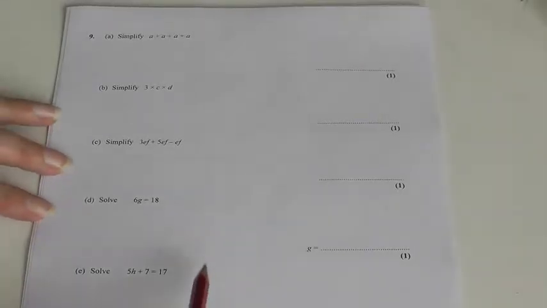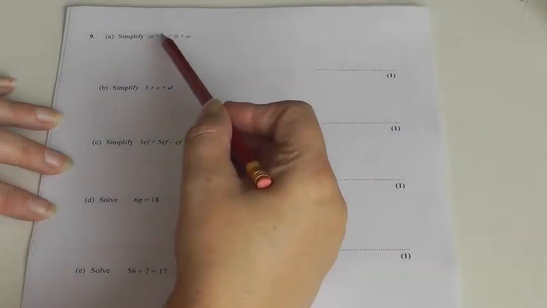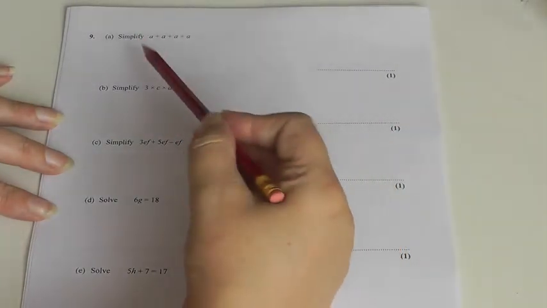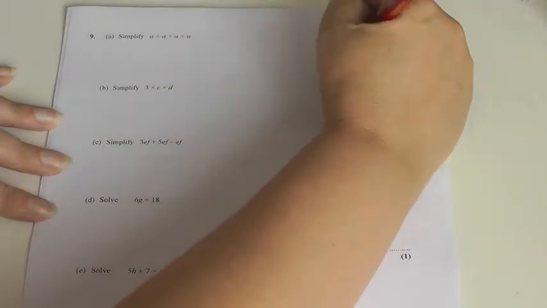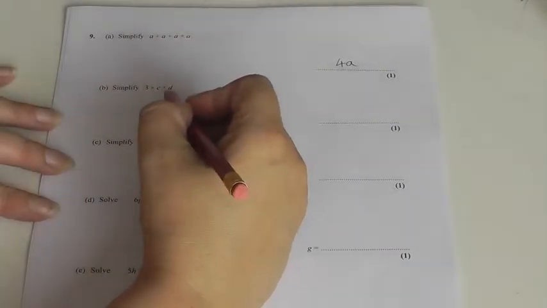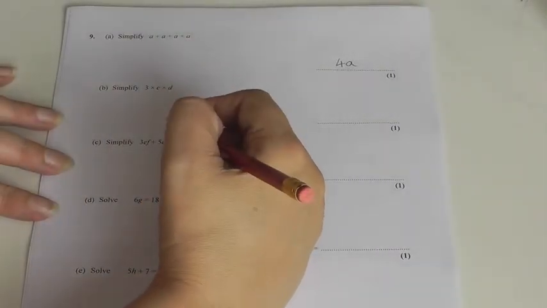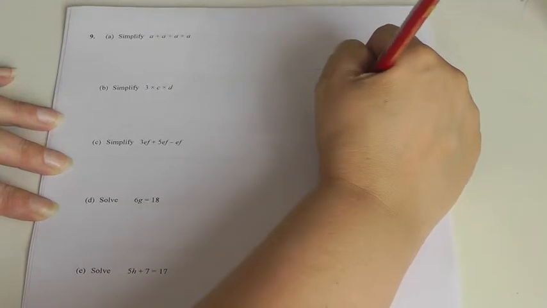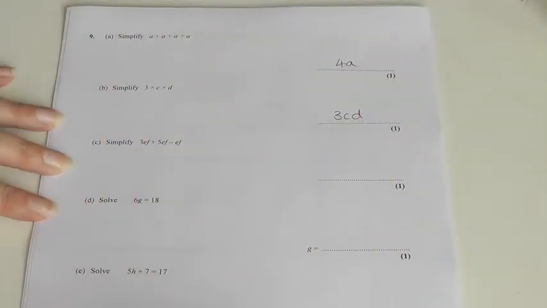Okay, here comes some algebra. If I've got a plus a plus a plus a, how many a's have I got altogether? I've got 4. So I just write 4a with the 4 in front. 3 times c times d. In algebra we don't write the multiply sign, so that just becomes 3cd.